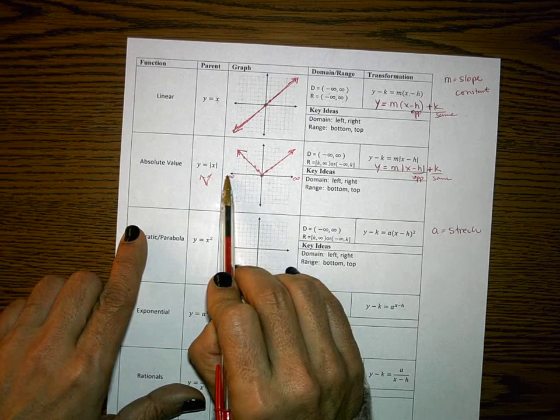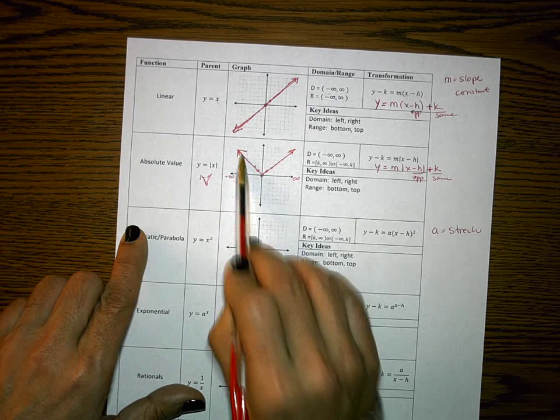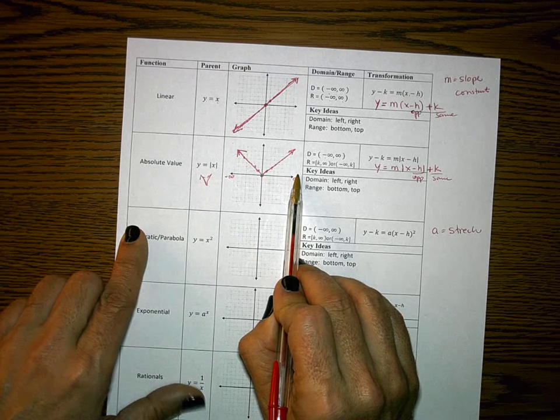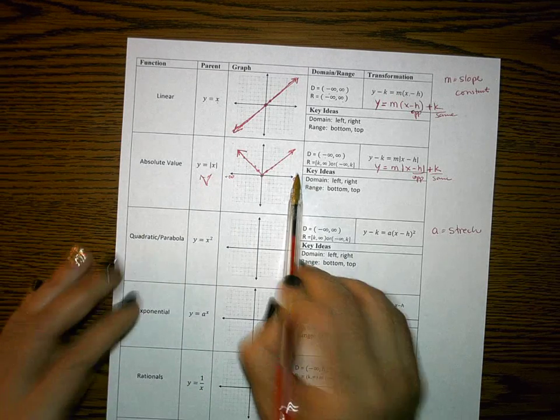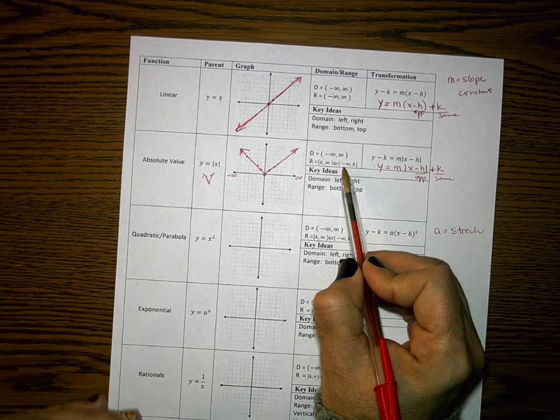Every single point here, at negative 10, the absolute value is a positive 10. So I can take the absolute value of any number from negative infinity all the way to positive infinity. That's our domain. The range is from the k value to positive infinity, or from negative infinity to the k value.